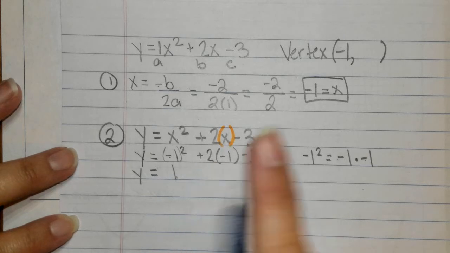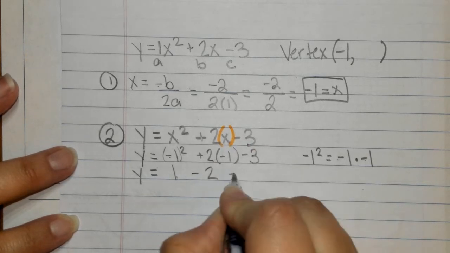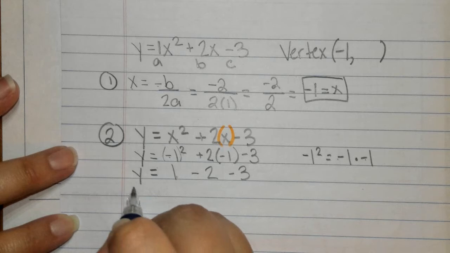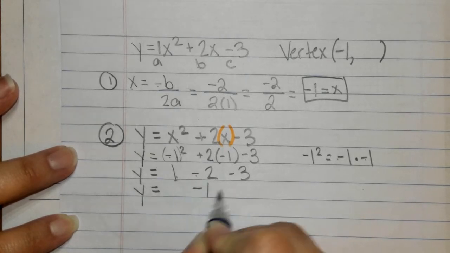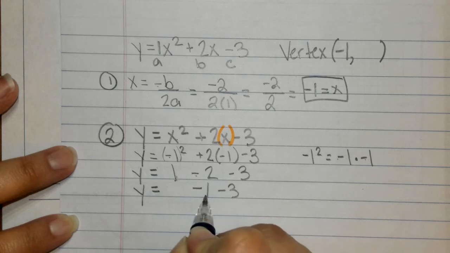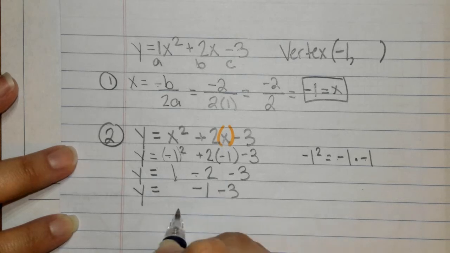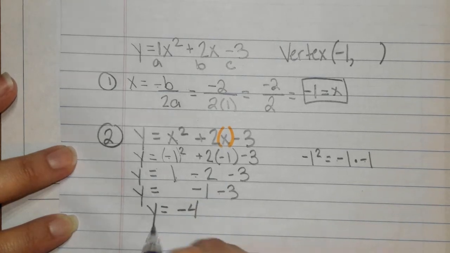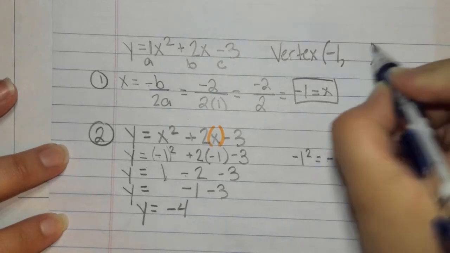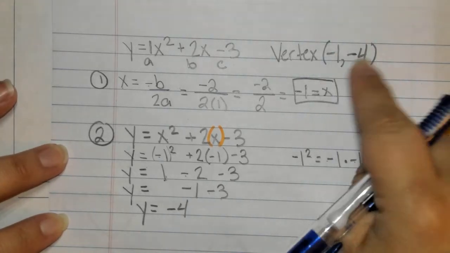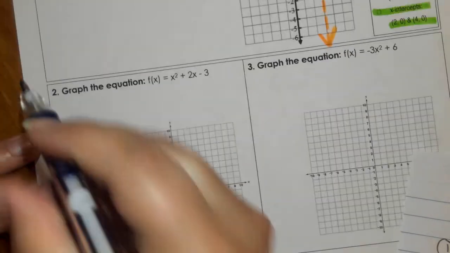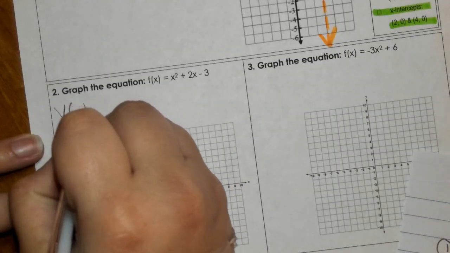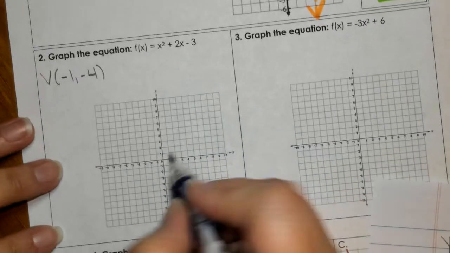We multiply this, we get -2 minus 3. 1 minus 2 is -1. Bringing down the -3, -1 minus 3 is -4. So my vertex is -1, -4. So I'm going to plot that point. So right here, we'll put -1, -4.